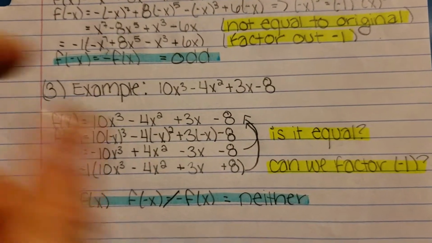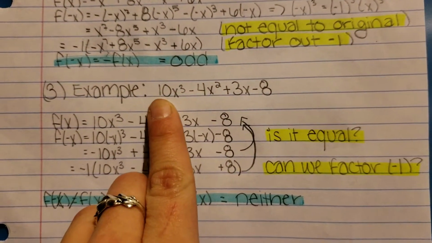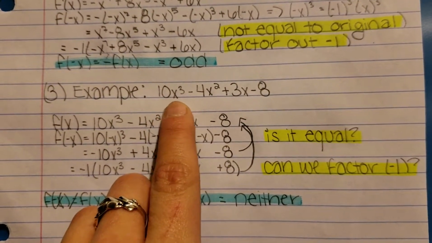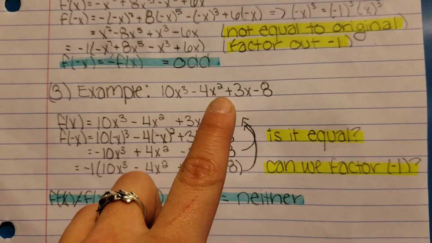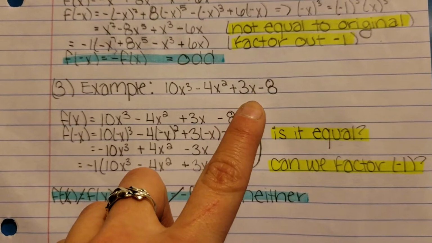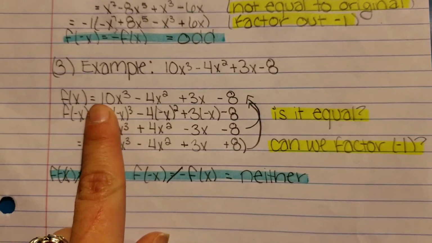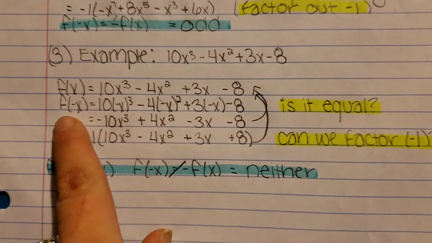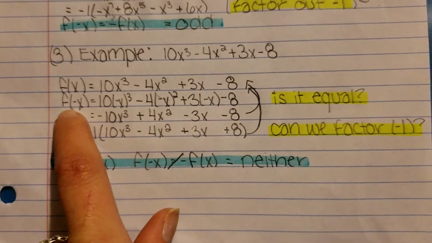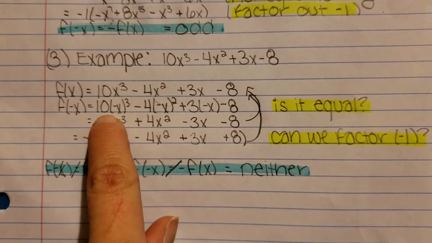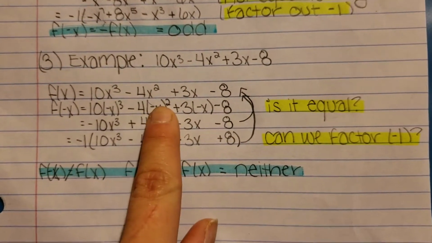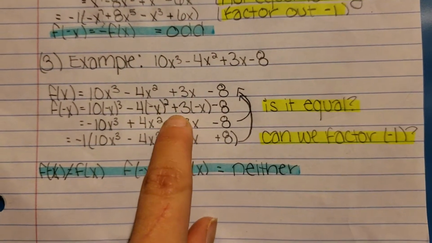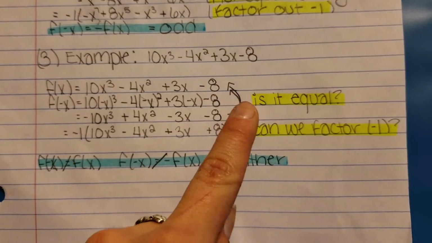The third example I'll be touching on is 10x to the 3rd power minus 4x squared plus 3x minus 8. When you plug negative x into the function, you get 10 times negative x to the 3rd minus 4 times negative x to the 2nd power plus 3 times negative x minus 8.